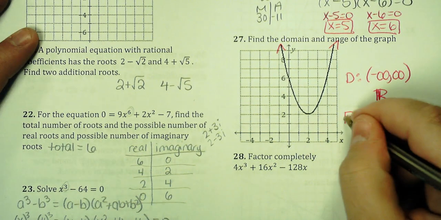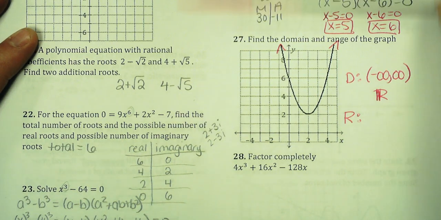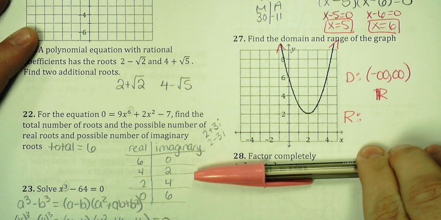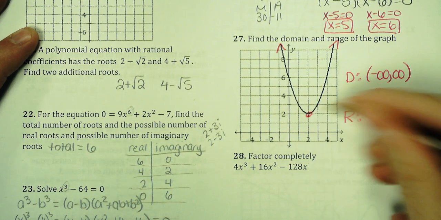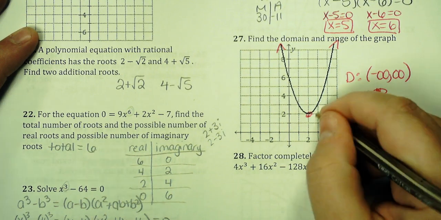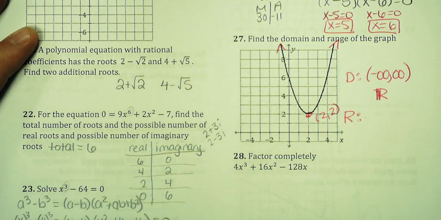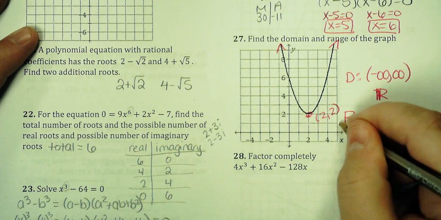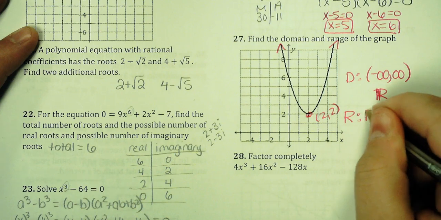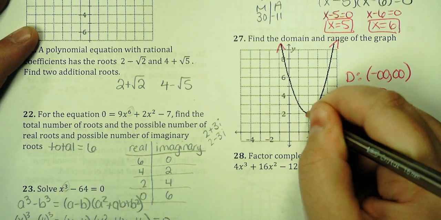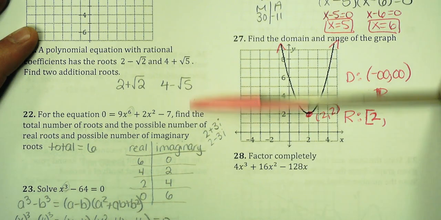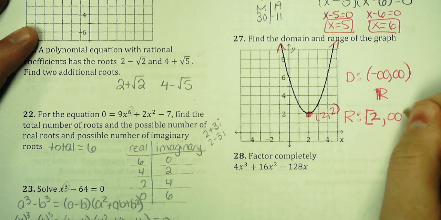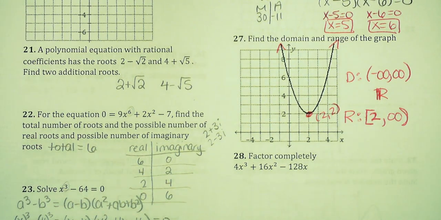Okay, now for your range. Range is your possible y values, so how you're going to move up and down. Always approach from the bottom. So I don't start touching any part of the graph until I get to the vertex. Your range is your y values. This is the 2, so maybe this isn't the greatest example, but I'm using the y coordinate here. Now this is going to be a hard bracket because I actually touched this point, so my lowest y value is 2, and then this goes up forever, so the rest of the graph will go to infinity. You never have a hard bracket on infinity.